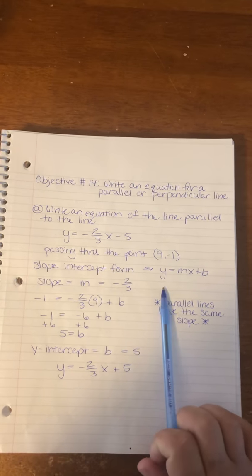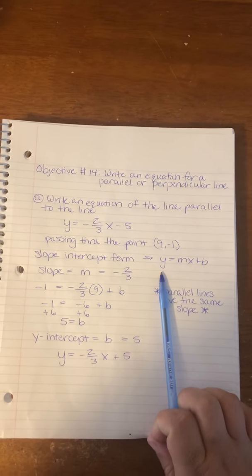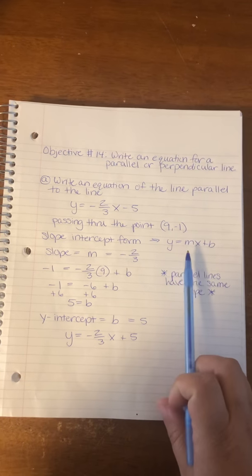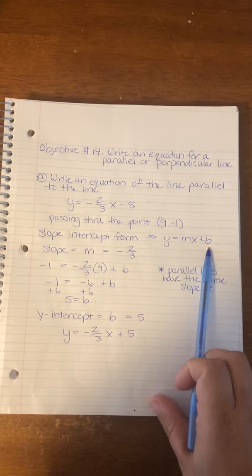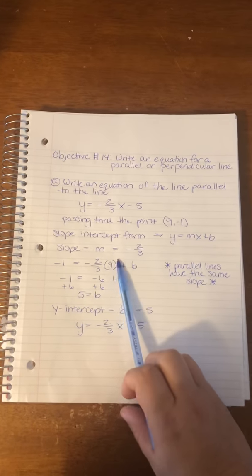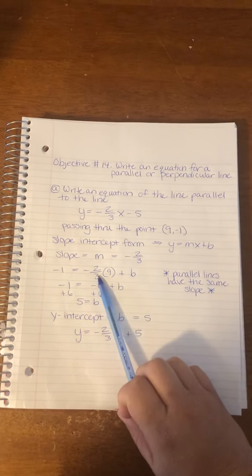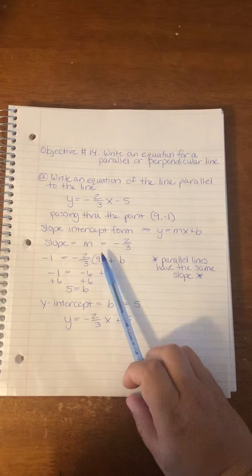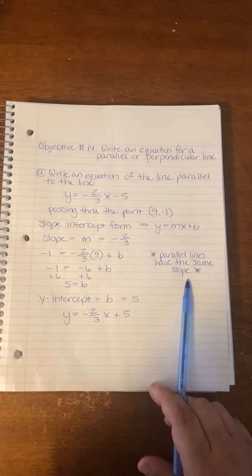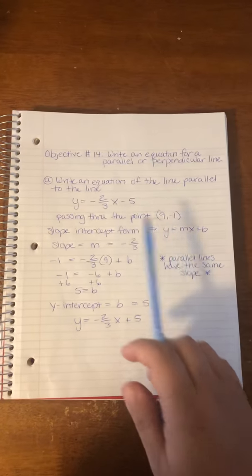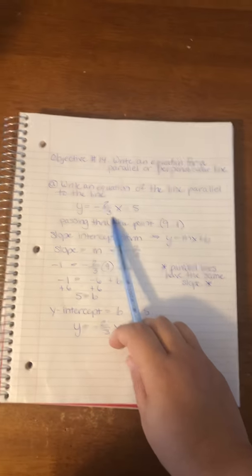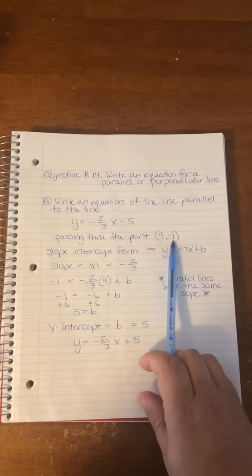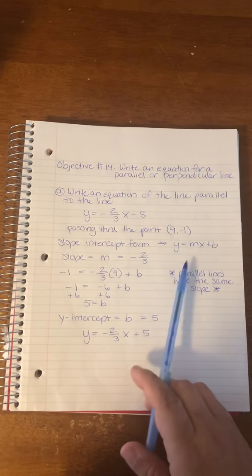Slope-intercept form is what I'm going to use since it's easier to graph. So y equals mx plus b is slope-intercept form. Looking at this, you know that m is your slope and b is your y-intercept. The slope of the original line is negative 2/3, and parallel lines have the same slope, so my slope for my new equation is negative 2/3 as well. I can plug that in here, and then use my x and y values from the point.